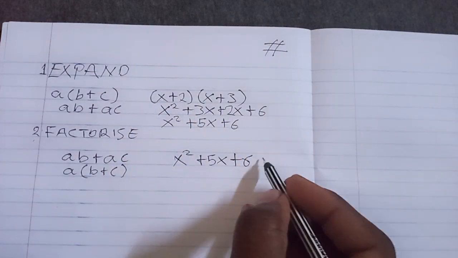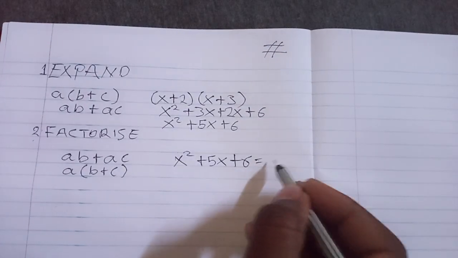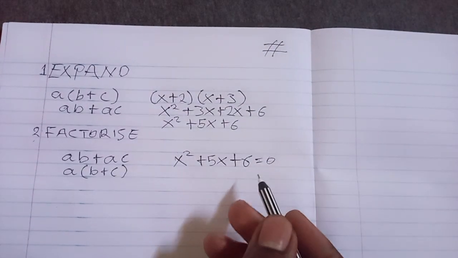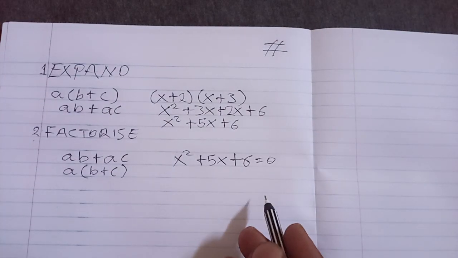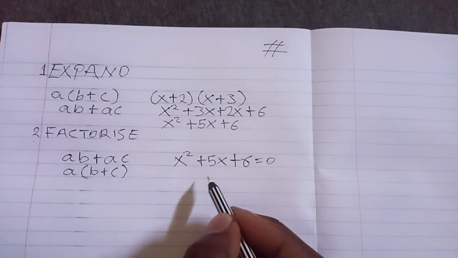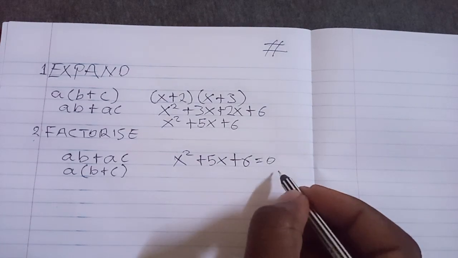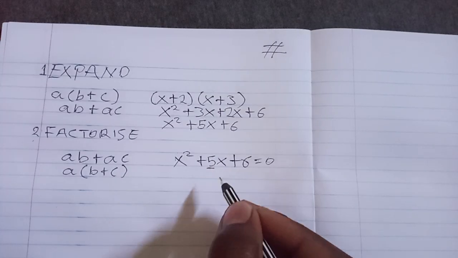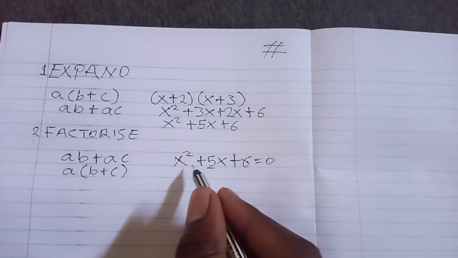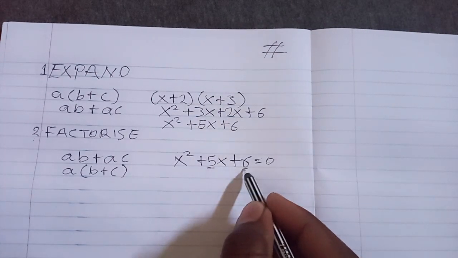So this is more like a quadratic equation, but we are not going to solve it as a quadratic equation. See what we are going to do. We are going to look for two numbers that when we add, they will give us a 5, and when multiplied, they will give us a 6.